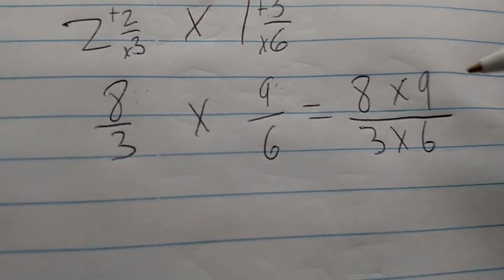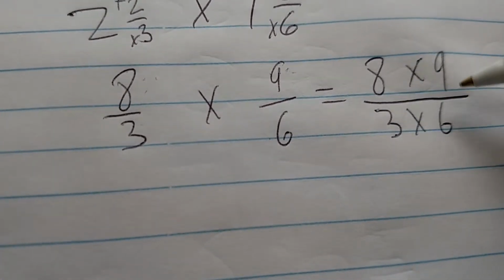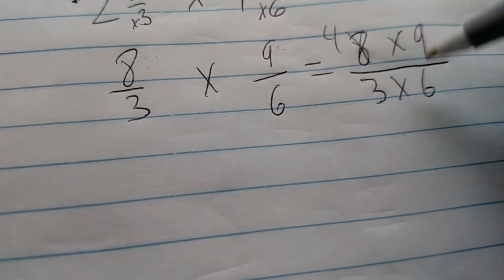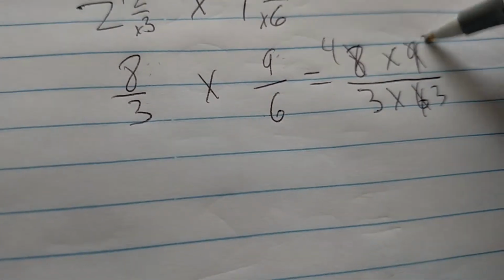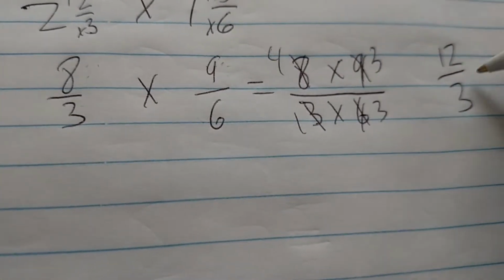I put my 8 and 9 up here, my 3 and 6 down here, and I tell the kids, you can do one numerator with any one denominator. So I'm going to do my 8 and 6, my 9 and 3. This is going to give me 4/3, because I divided them both by 2. This is going to give me 3/1, because I divided them both by 3. And now I have 12/3.